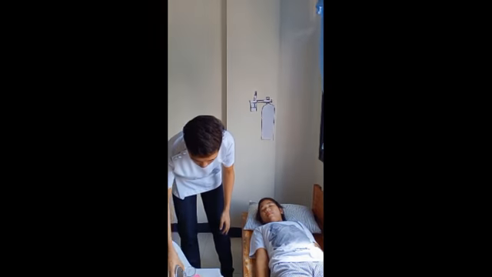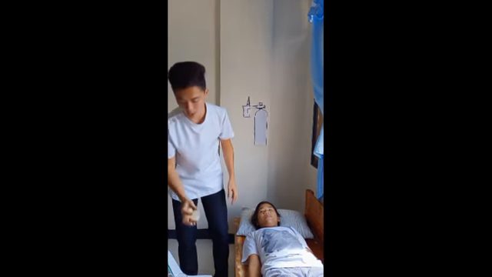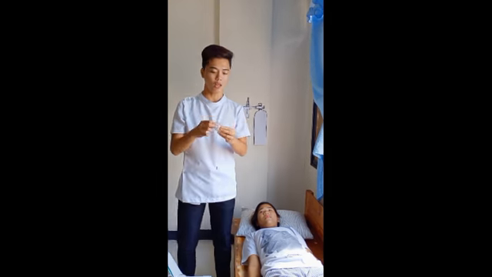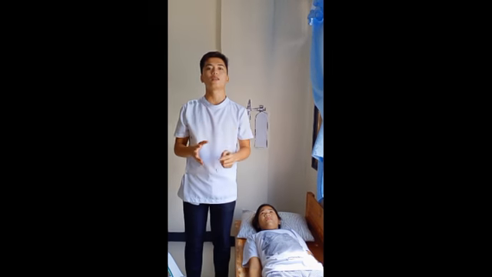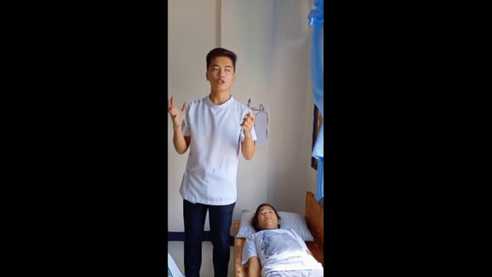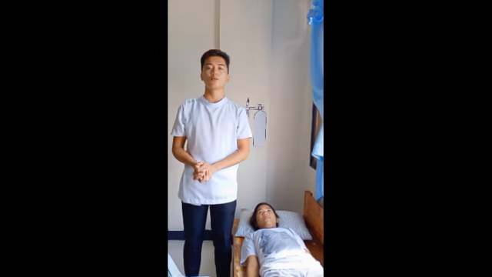So the next is, I forgot, if the patient can keep the nasal cannula on her face, you need to use tape. So let's assume that I have tape. This is the tape. You need to put it here side by side to keep the nasal cannula on her face for good condition and good procedure.